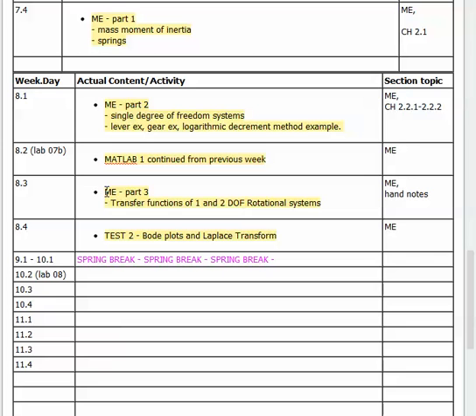Wednesday of week 8 is the 3rd class covering mechanical systems. All right, and here what I want you to look at prior to class is to go over some hand notes, which I have posted, and I'll show you where those are in a little bit. And then I have a handout that basically has unsolved exercises that are actually solved in the hand notes.